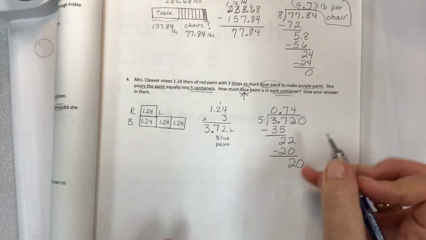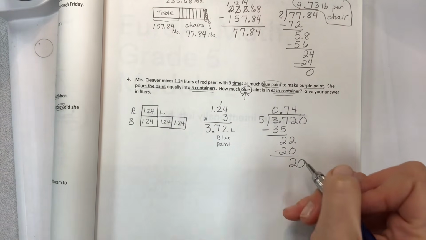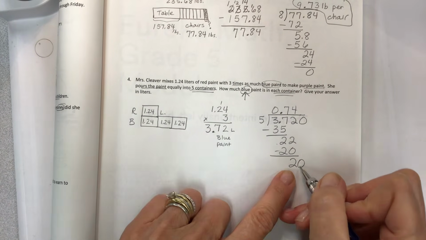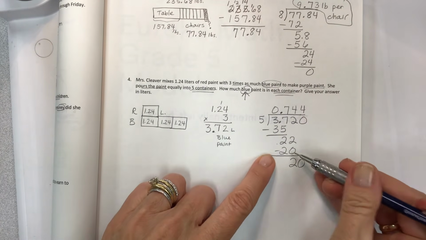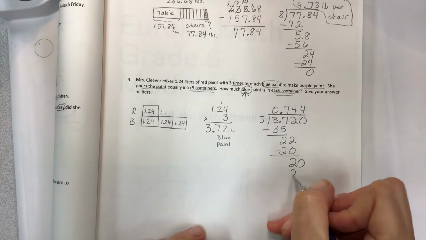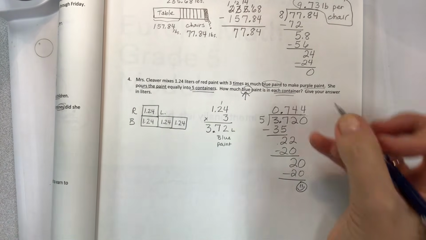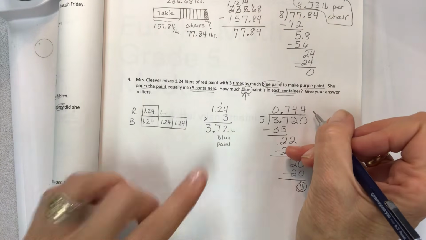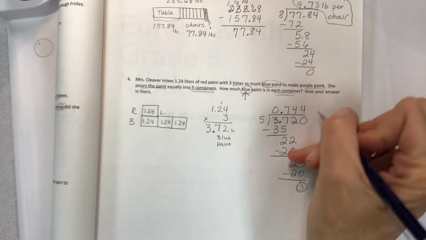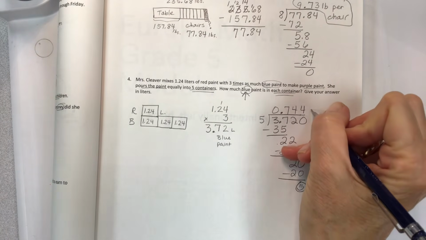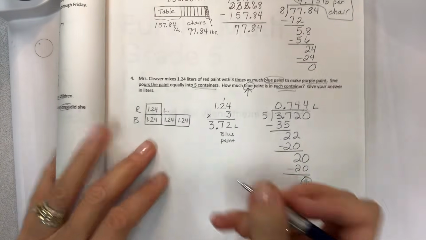Annex a 0, bring it down so we can get an exact answer. Take it out one more position because it's just a good skill. Look, we're so close. 20 divided by 5 is 4 exactly. Again, we knew that because we already solved for it. Multiply, subtract, get the 0. Yay, we're happy. And so the final, how much blue paint is in each container? 0.744 liters.